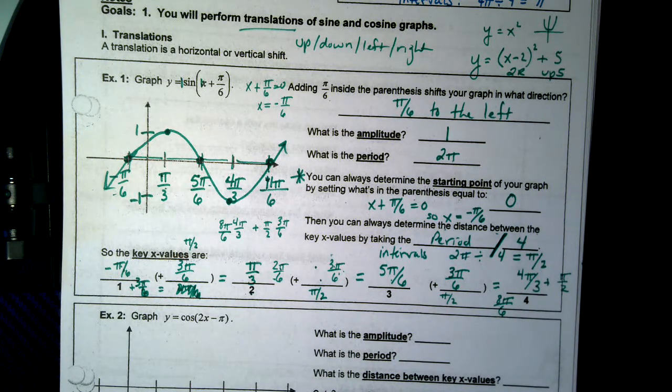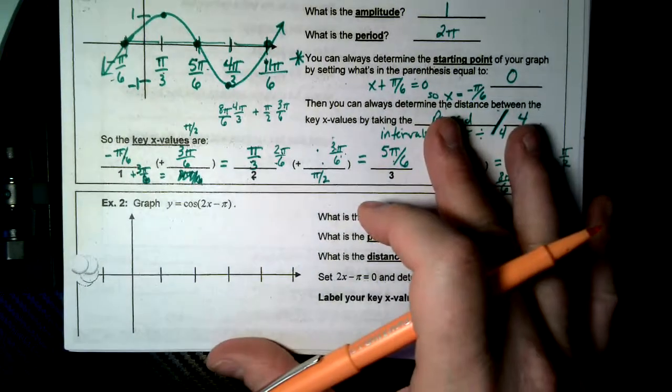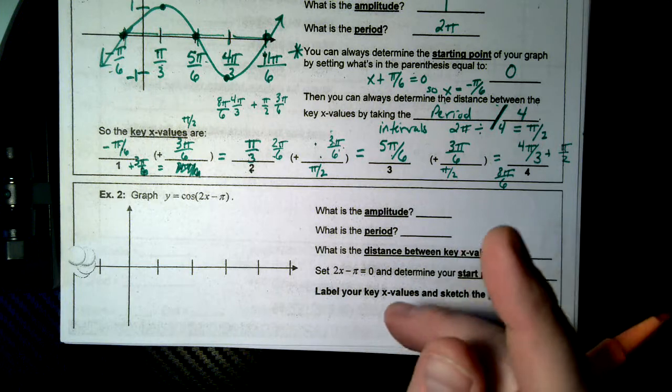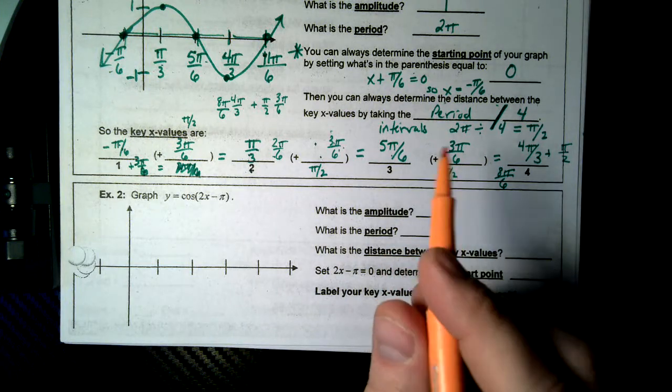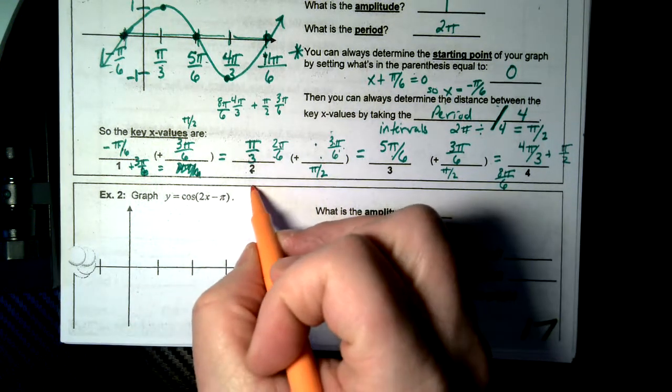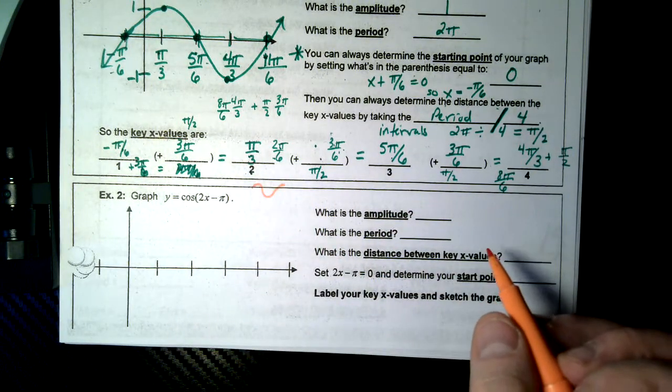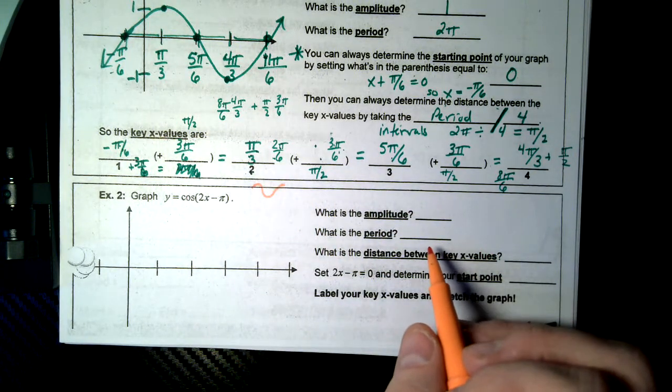A lot trickier than what we did when it started at 0. That is a lot easier, but now not starting at 0 makes it a lot tougher. All right, you have to think about it a little bit. Next one, they're going to change it to cosine. We know the cosine graph looks like one of these. That's what a cosine graph looks like. It's not flipped upside down or anything like that.